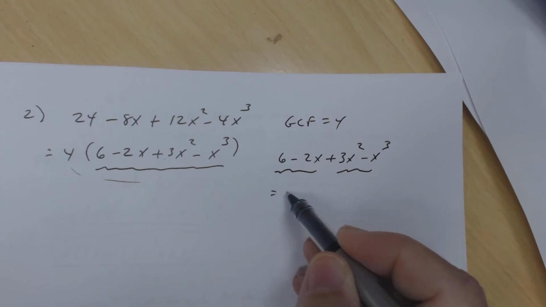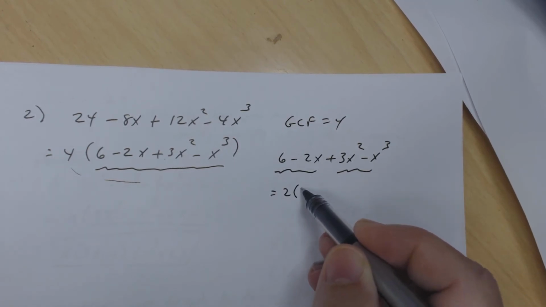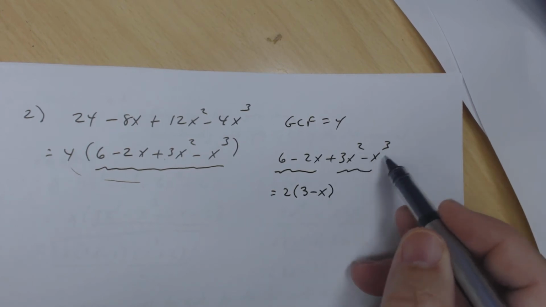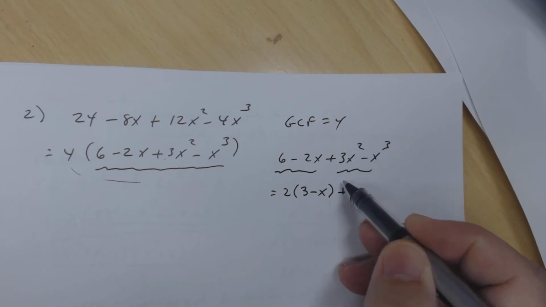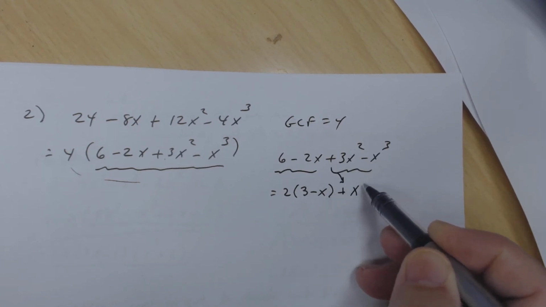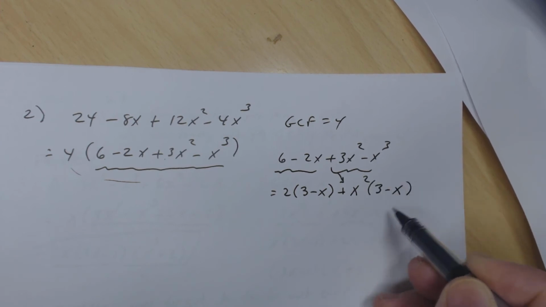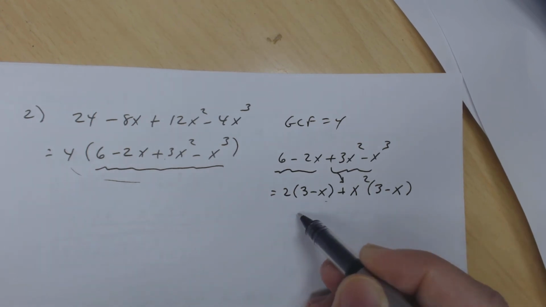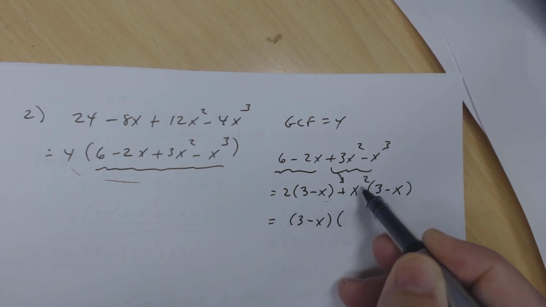In the first group, I can factor out a 2. And so you're left with 2 times (3 minus x). In the second group, the GCF here is x squared, so plus x squared, and I'm going to get, again, (3 minus x). So from these 2 groups, my GCF is (3 minus x), and I'm left with (2 plus x squared).